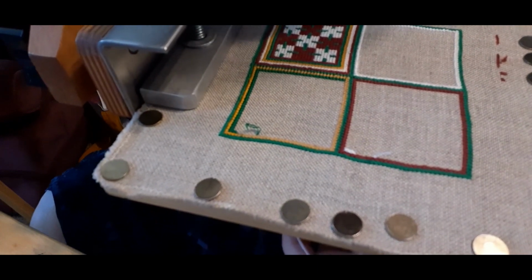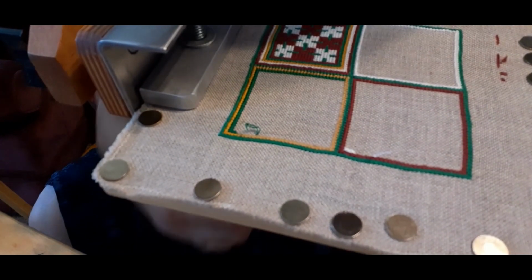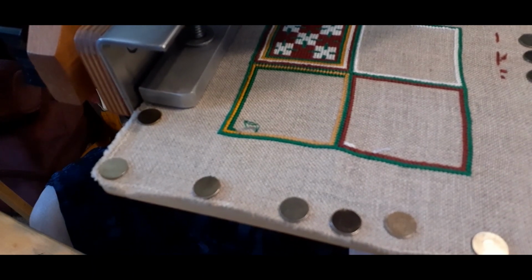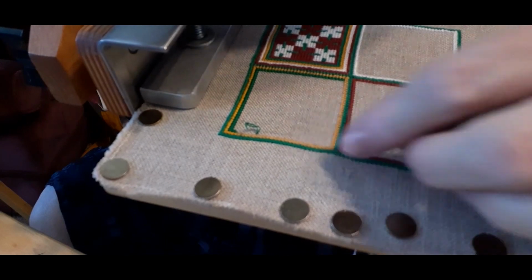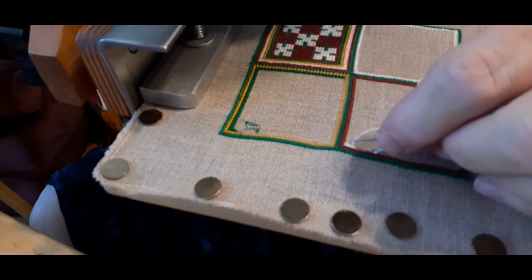It's easier to see what you're doing when you have it on the top than in the bottom. So that's just a little tip to make it a little easier.